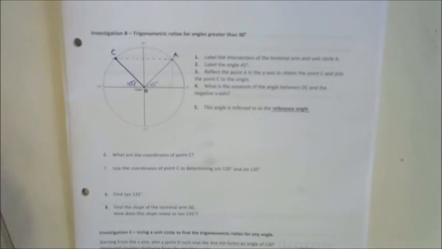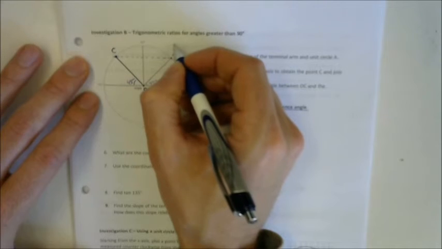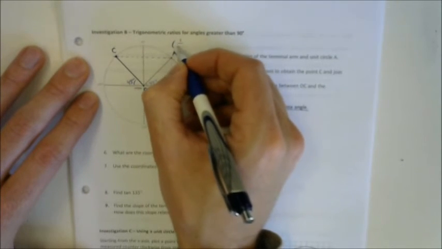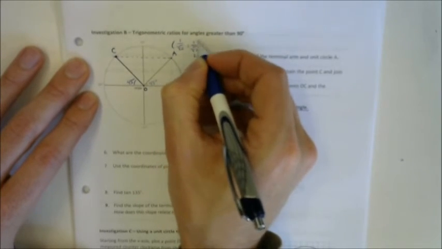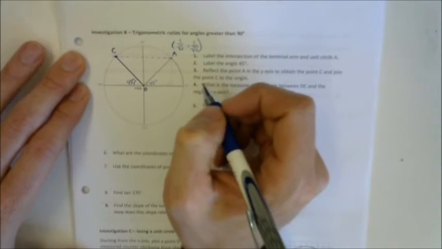Reference angle. What are the coordinates of point C? Might help you to flip back and get the coordinates of point A. It is 1 over radical 2, 1 over radical 2.